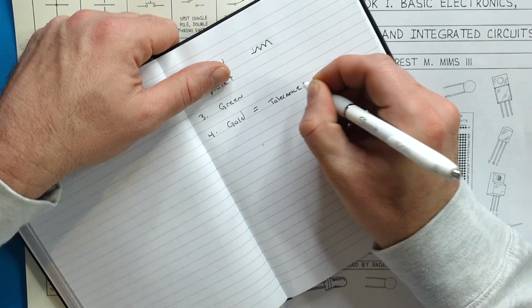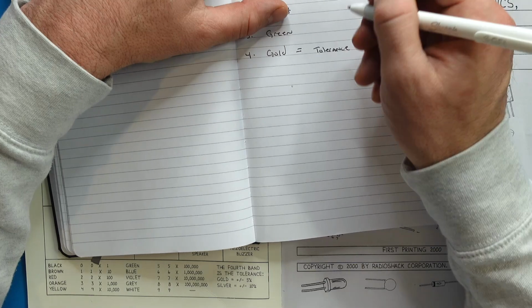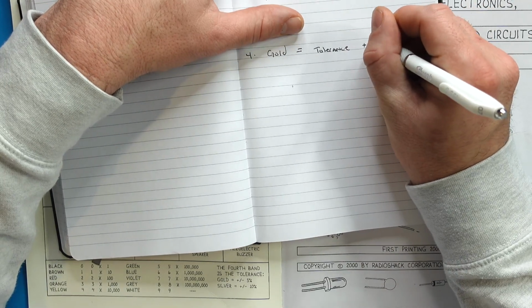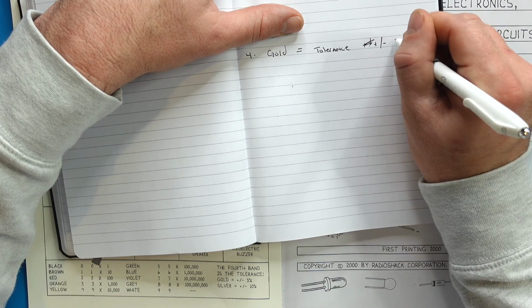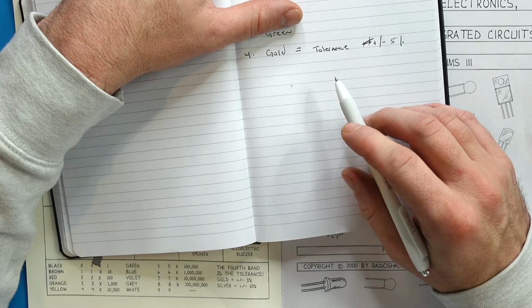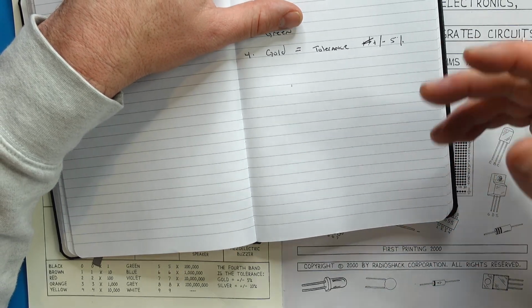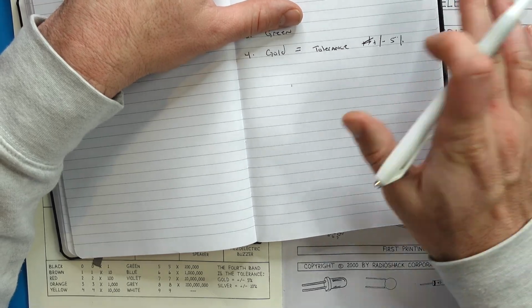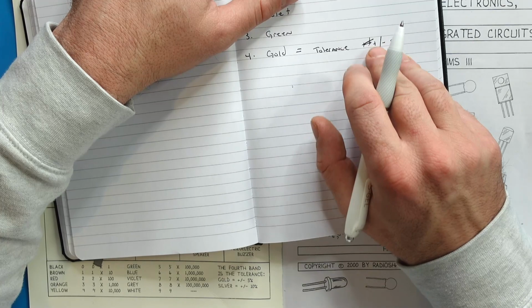Interestingly enough, this book states the fourth band is the tolerance, and it tells us our tolerance level is plus or minus 5%. Tolerance is the amount of error that the resistor may have. In this case, there's a 5% resistance allowed, or error level allowed, in the resistor.